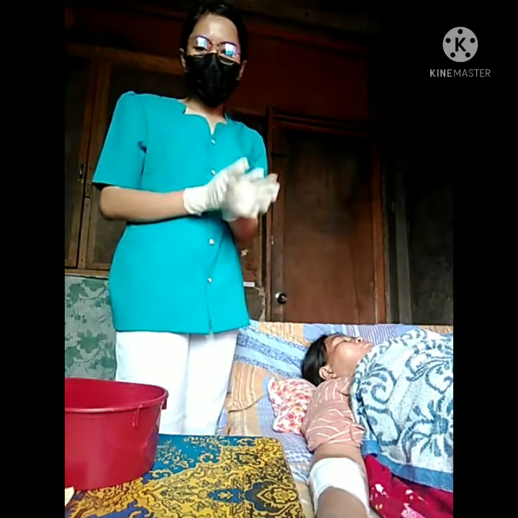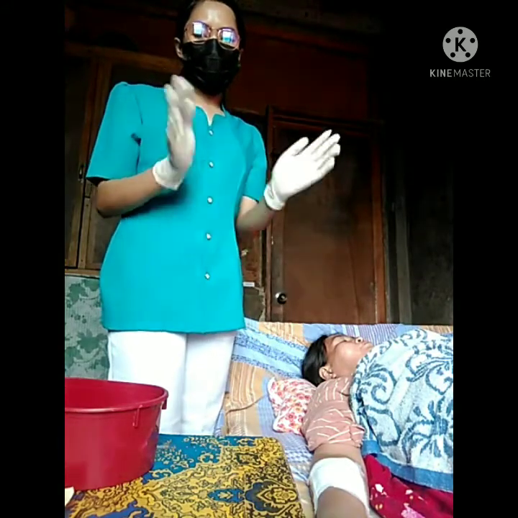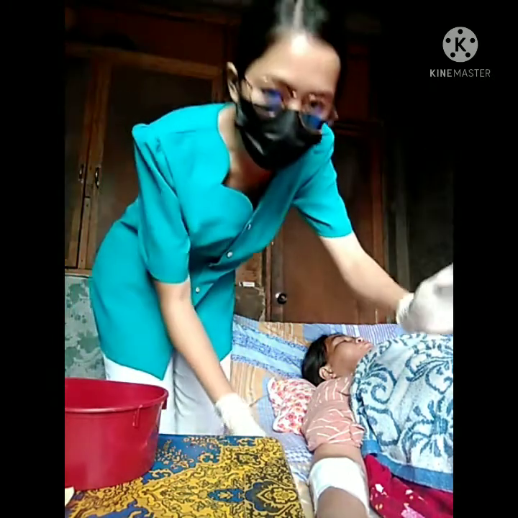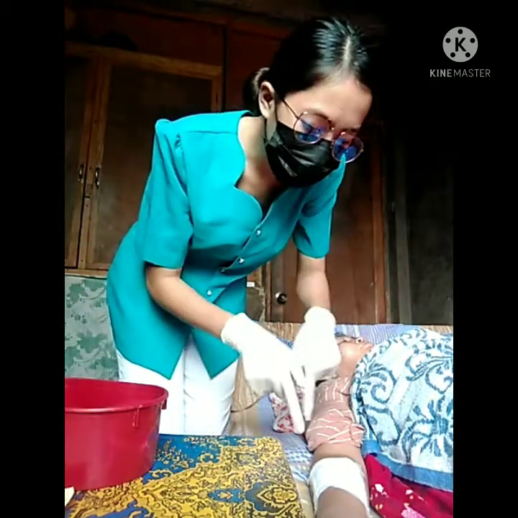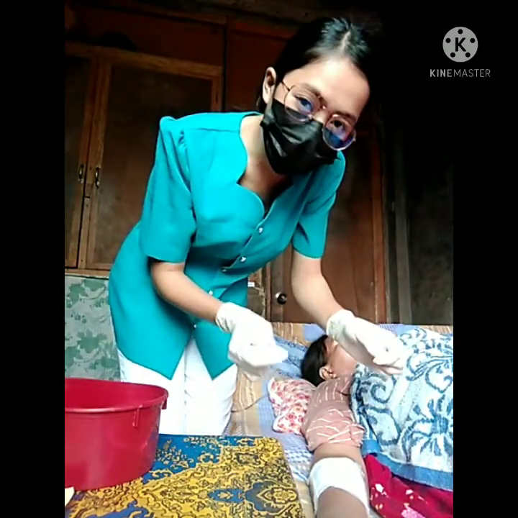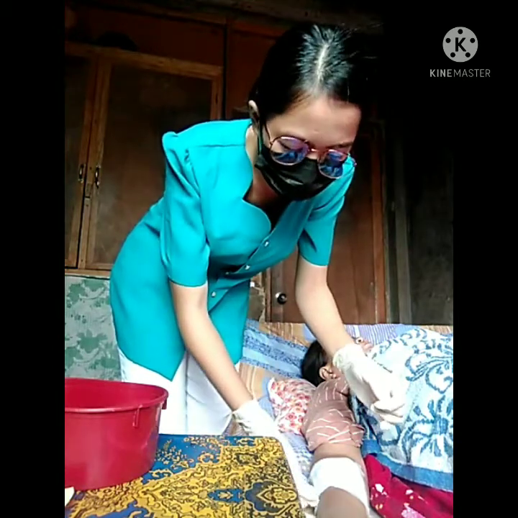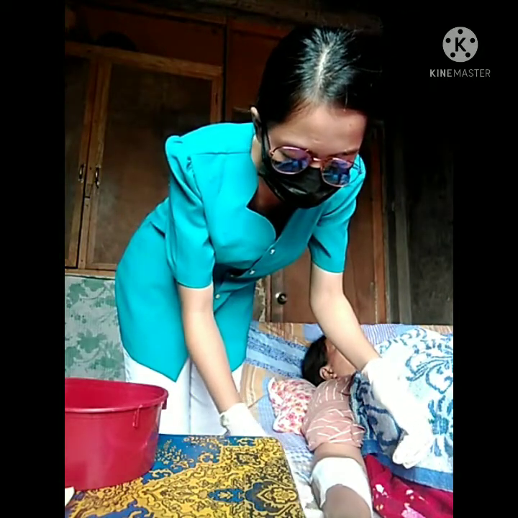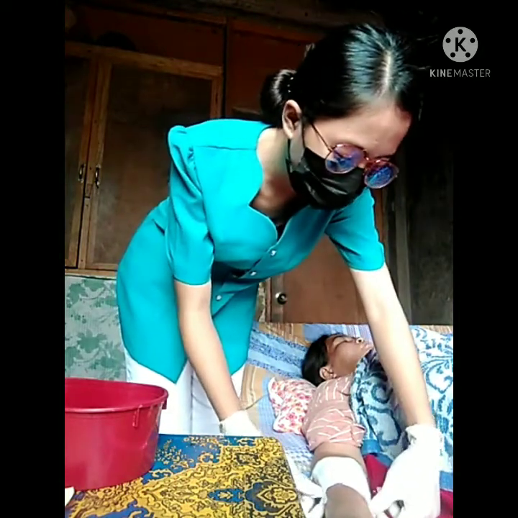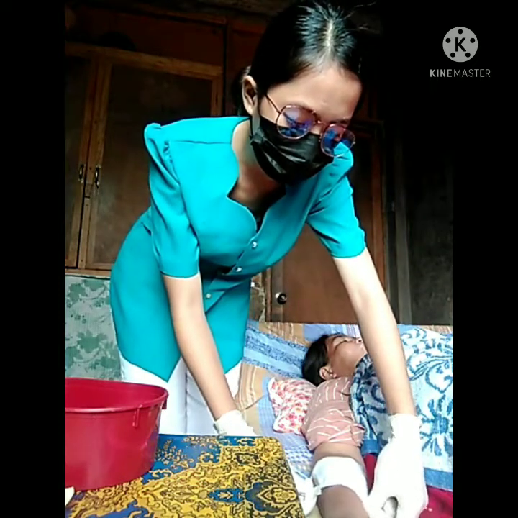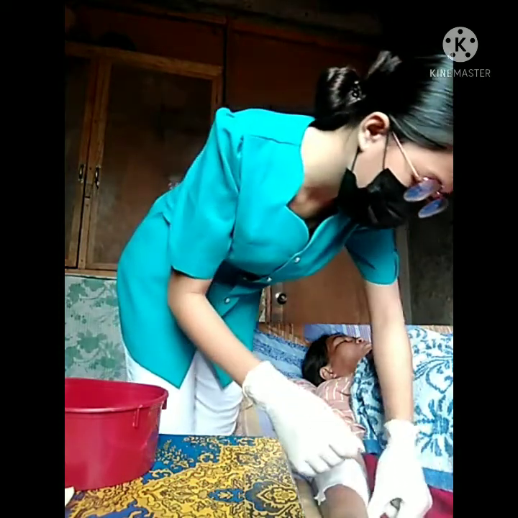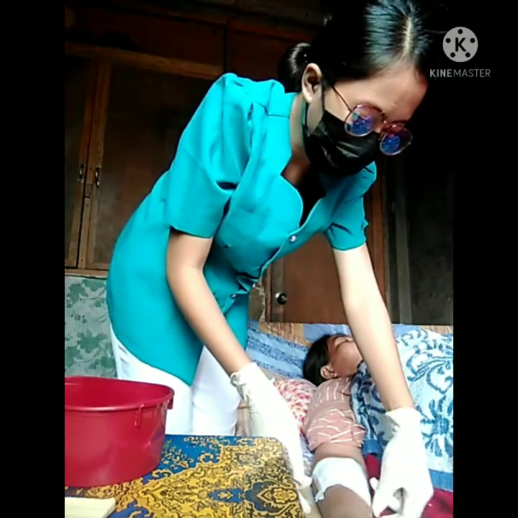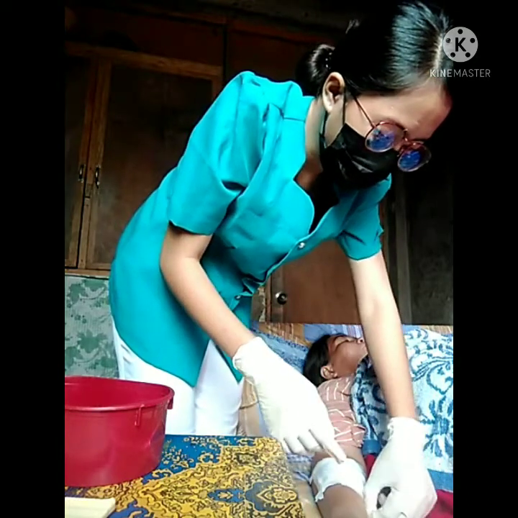And then the next step is to remove the tape, bandage, or ties, with comfort for the patient.